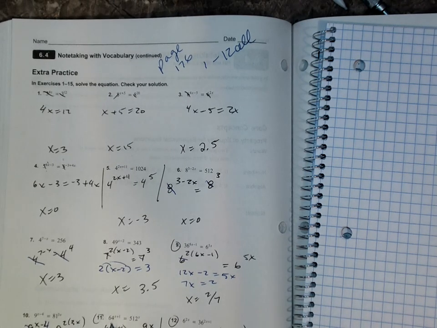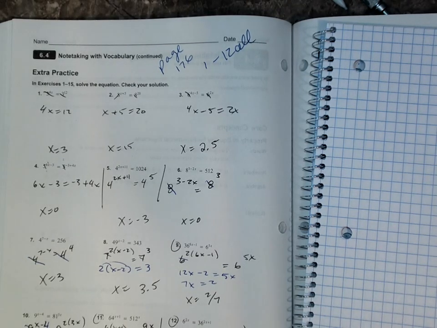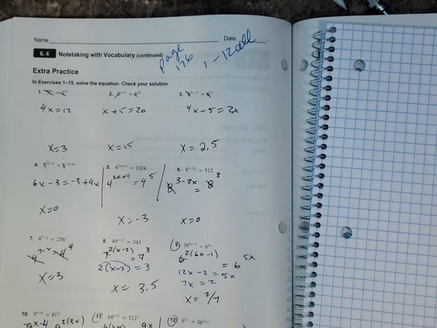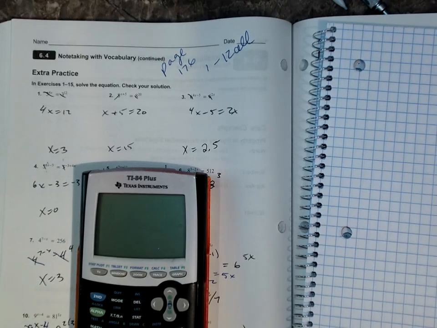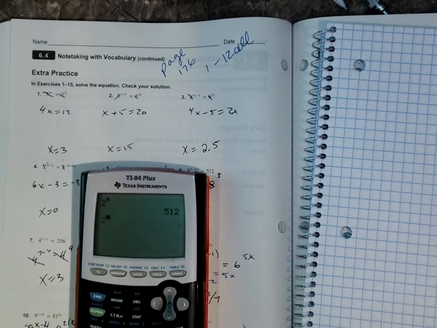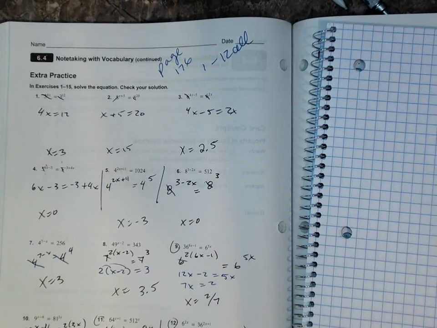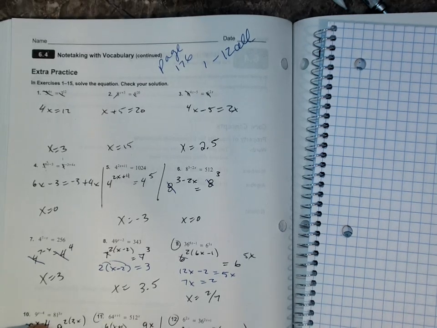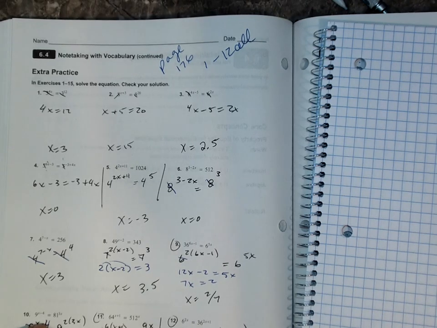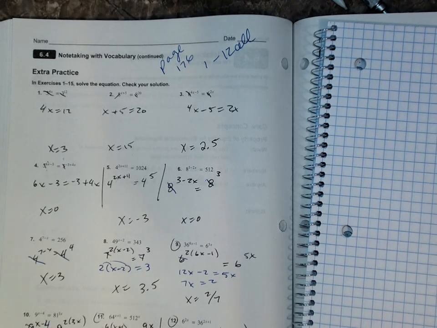11, 64. Now that was hard. It took me a while to figure that one out. Believe it or not, I had to go all the way to 2s. 2 to the 6th power is 64, and 2 to the 9th power is 512. I just played around with my calculator and finally got it. So I had to make them the same base. Once I got them to the same base, I cross off my bases, and then I can distribute and get 6x plus 6 equals 9x. Subtract 6x, I get 6 equals 3x. Divide by 3, and I get 2.